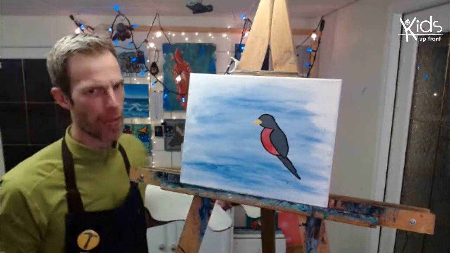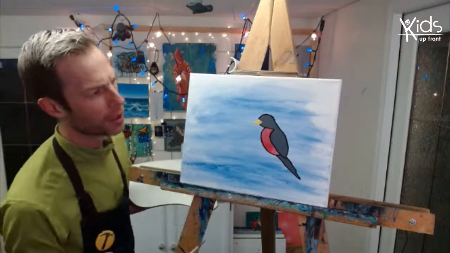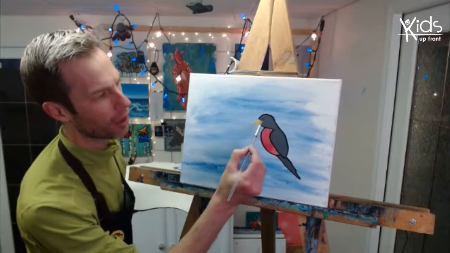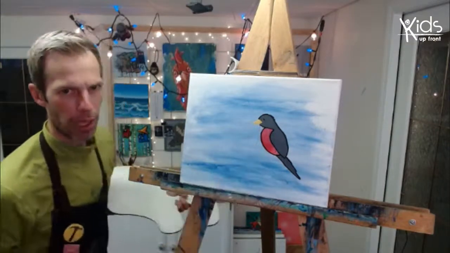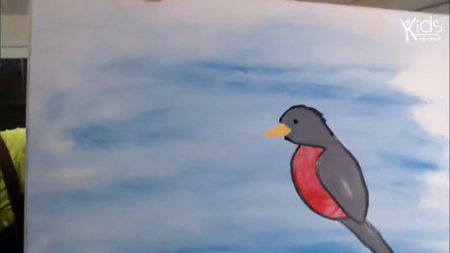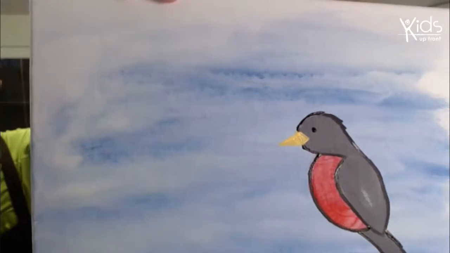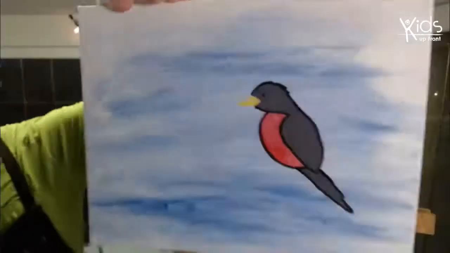I'm going to get his eye now. Now his eye is, I'll kind of get it on there. That's too small. But it's going to be right about there. Right? It's kind of behind the beak and a little bit higher than center line.